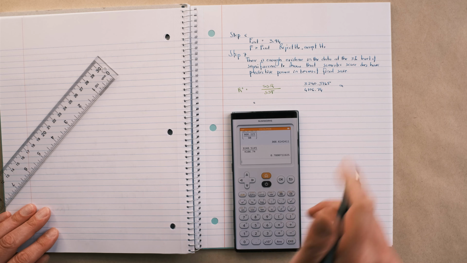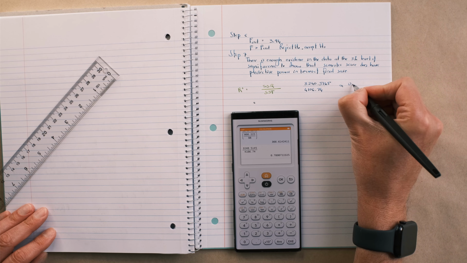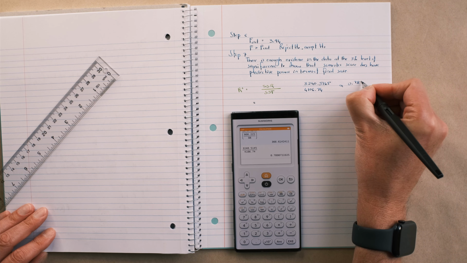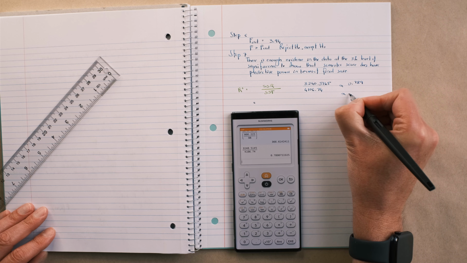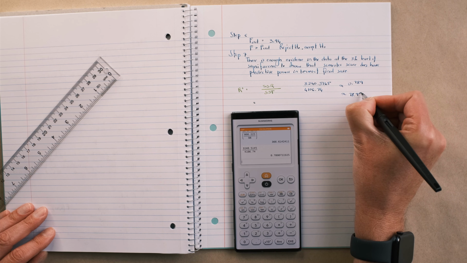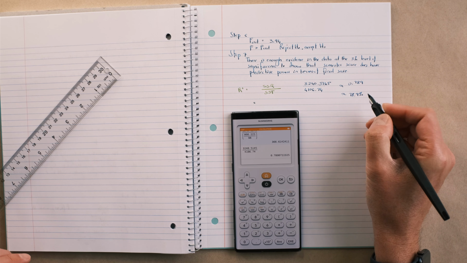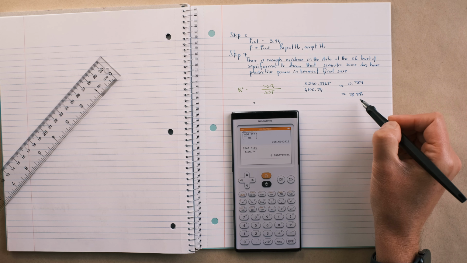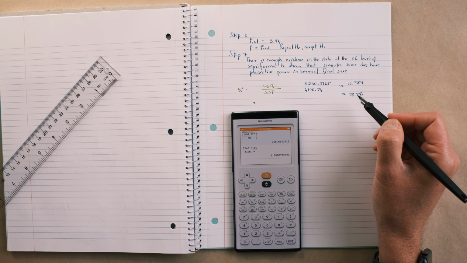And we get 0.789. So we can say that's about 78.9%. We can say that our model explains 78.9% of the variability in the final test score.